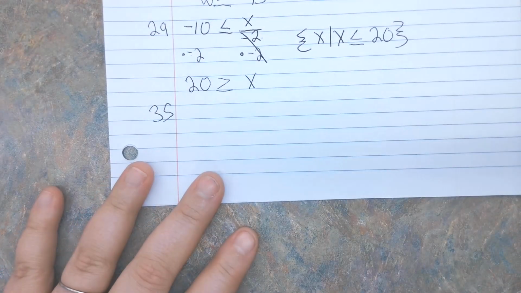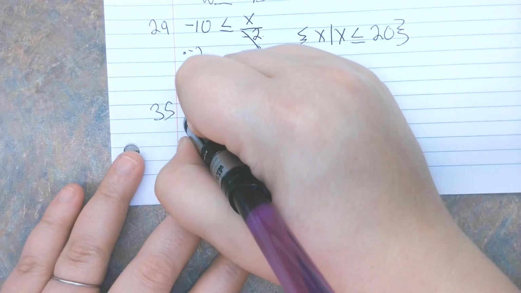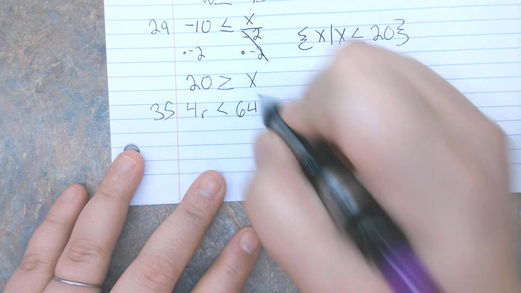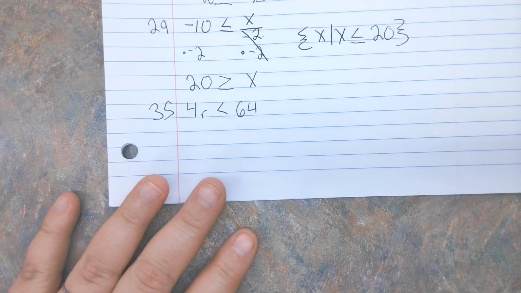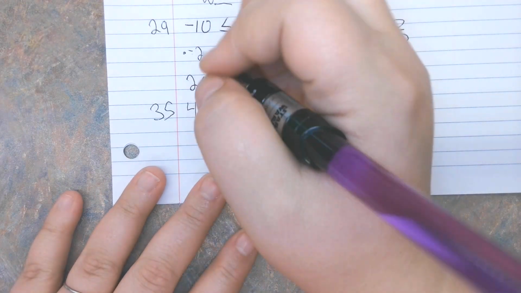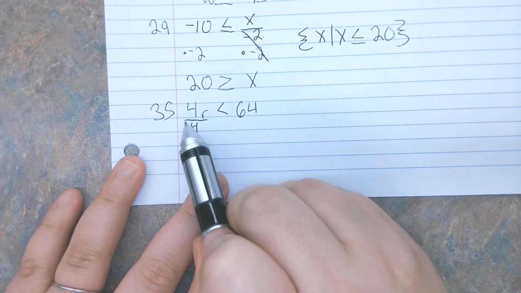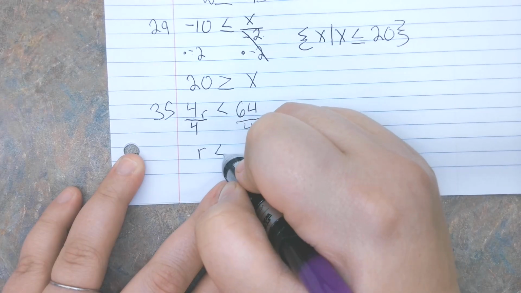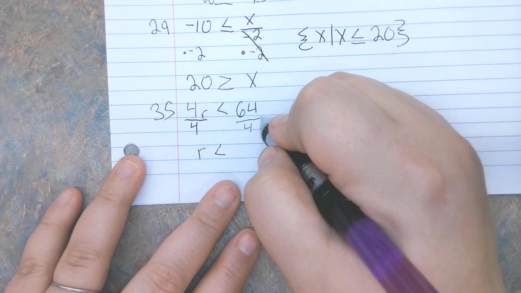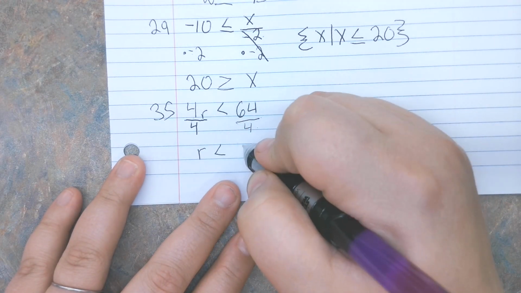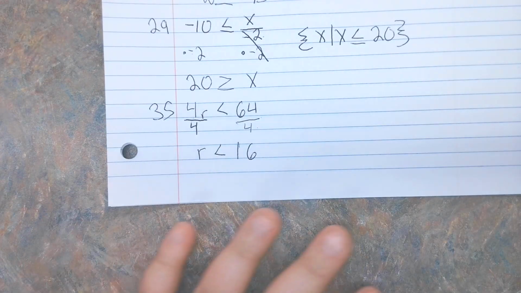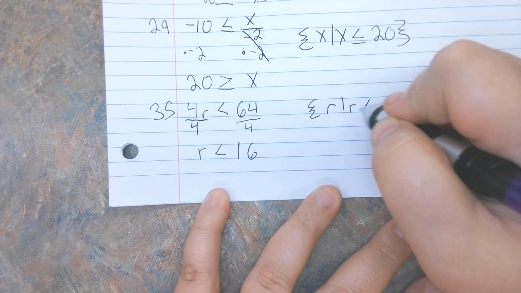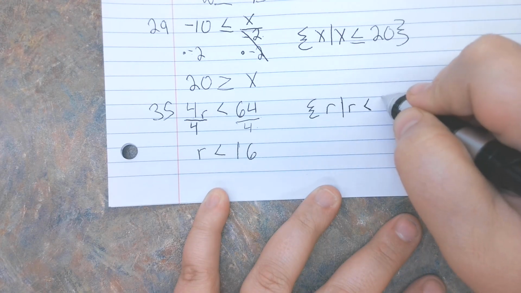We can still see everything. This is good. Number 35 says 4r is less than 64. So we're going to divide by 4, because when they're stuck together like that, it means multiplication. Divide by 4. So r is less than 64 divided by 4, which is 16. Set builder notation. R is less than 16.